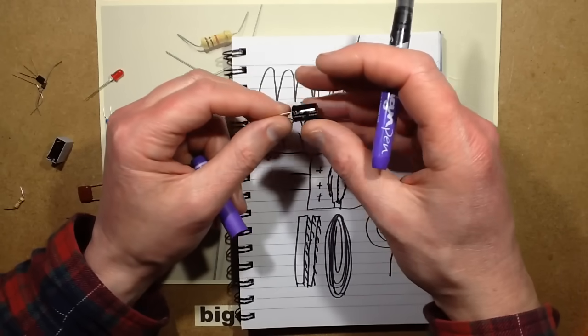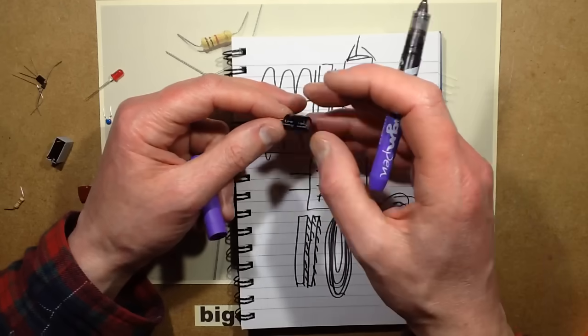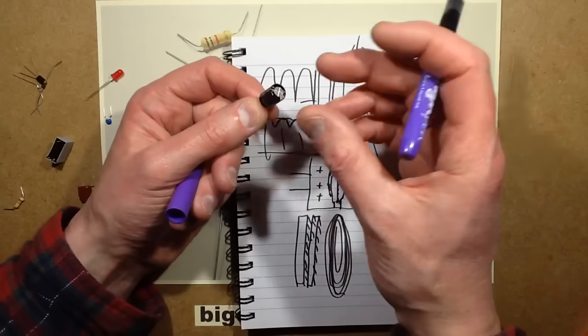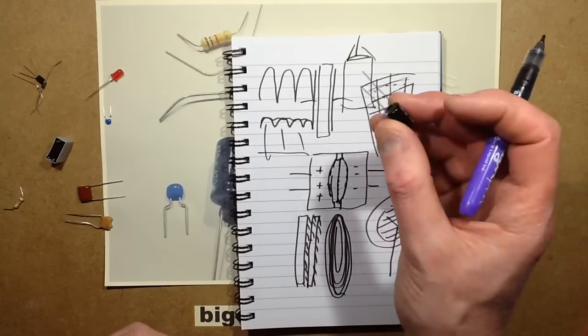It can unravel the foil across the room. It can go off with enough force to actually cause injury if it hits you. So you have to be kind of careful with electrolytic capacitors.